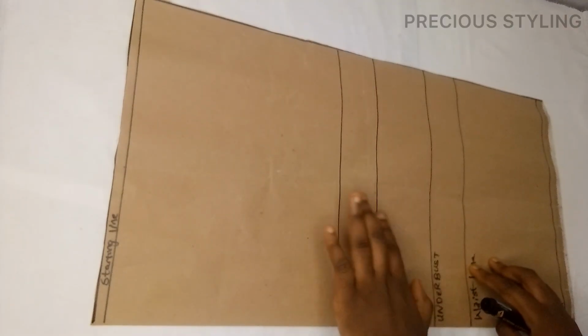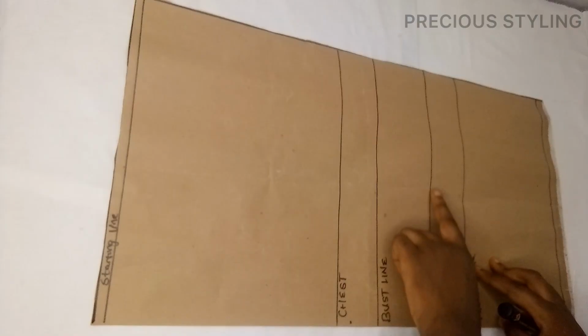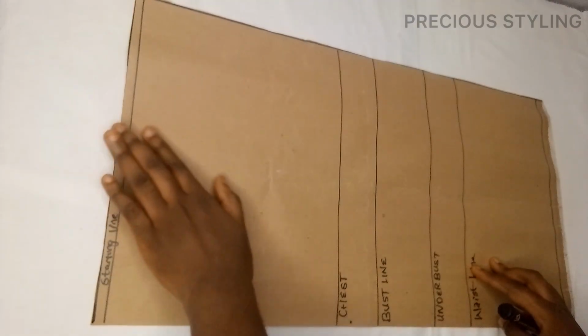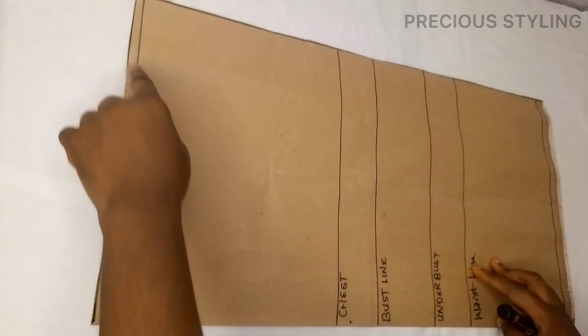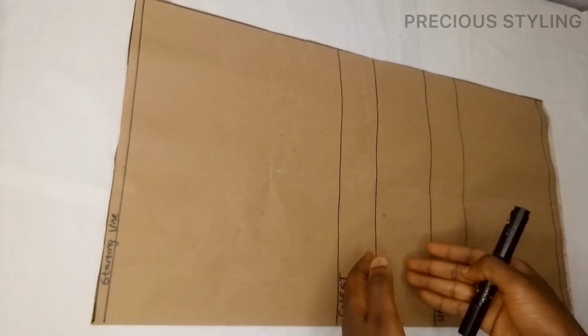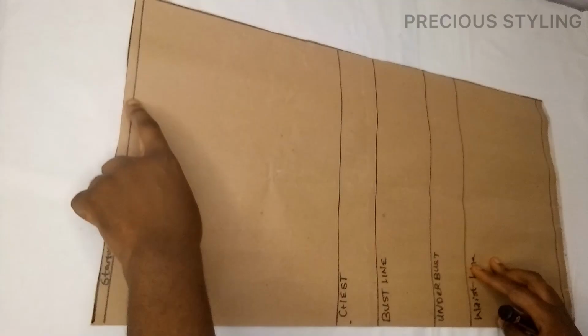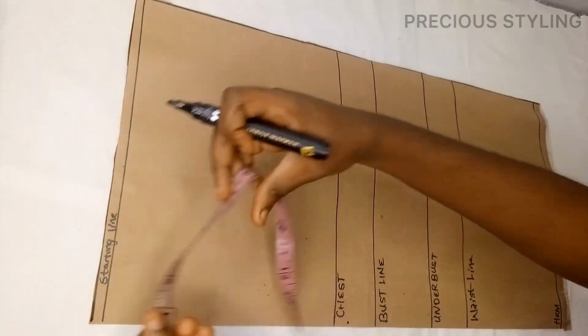If I wasn't doing a tutorial, I wouldn't even rule my bust line, chest line, and all those other things. I may just rule the starting line which represents my shoulder, but I wouldn't do the others. But for tutorial sake, I decided to rule that line, okay, because the main focus would actually be this under bust line, the waistline, the hem line, and maybe include the shoulder line. And from here we'll be drafting a basic bodice pattern.